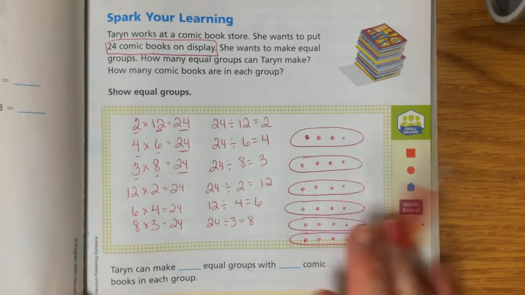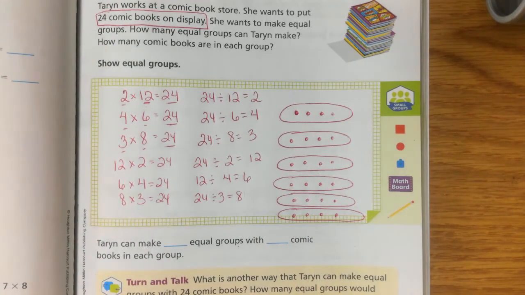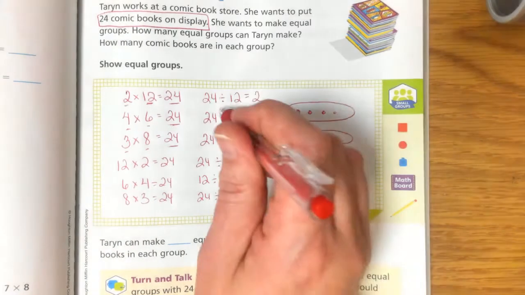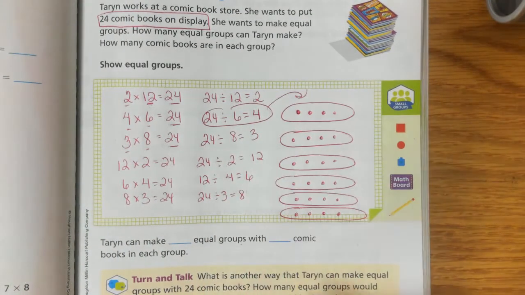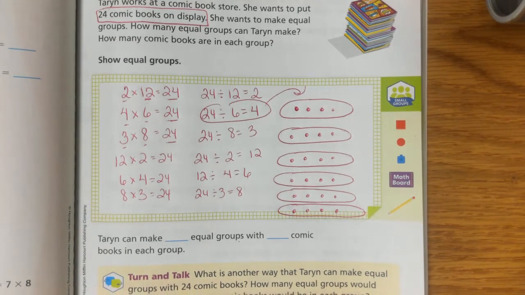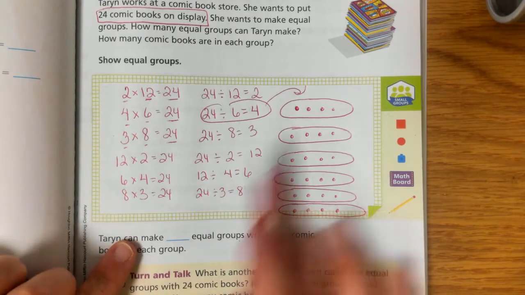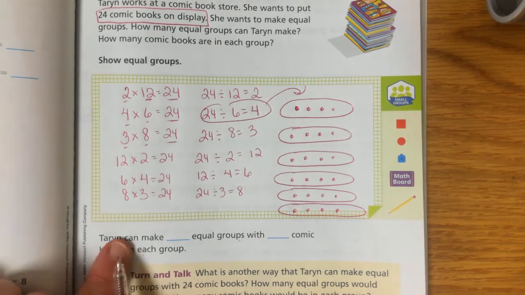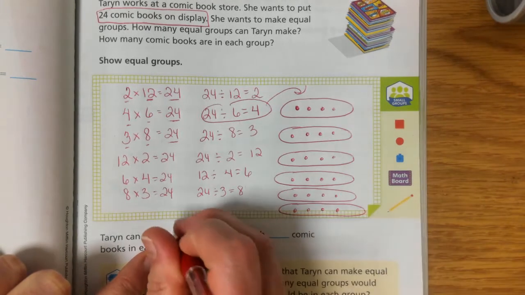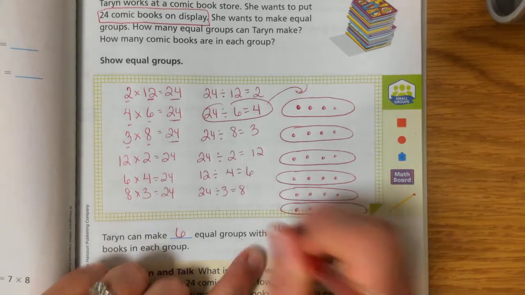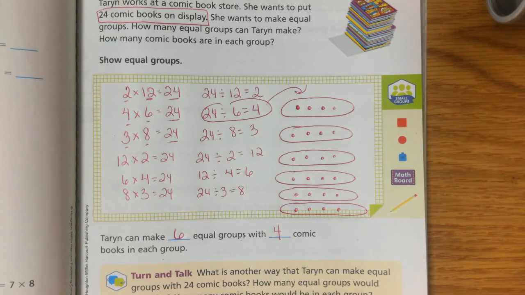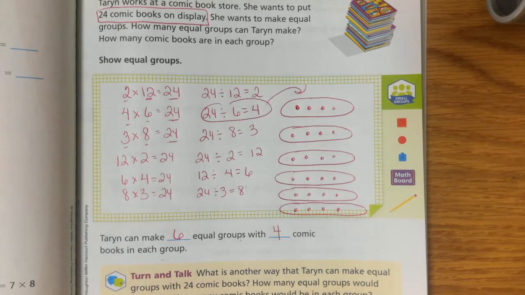So I have 4 in each group of 6. So 24 divided by 6 equals 4. So this could be any of these, right? But we chose to do the 24 divided by 6 equals 4. So Taryn can make 6 equal groups with 4 comic books in each group. And we could have done it with any of these other amounts, correct? We just chose the 6 groups with 4 in each group. But you could have done it with any of the other ones.